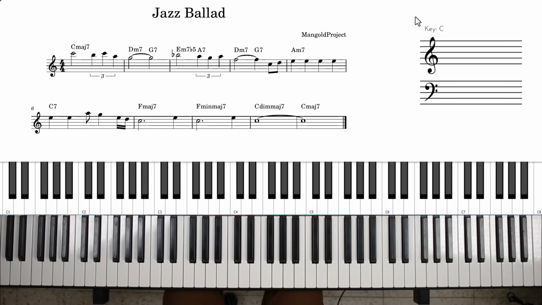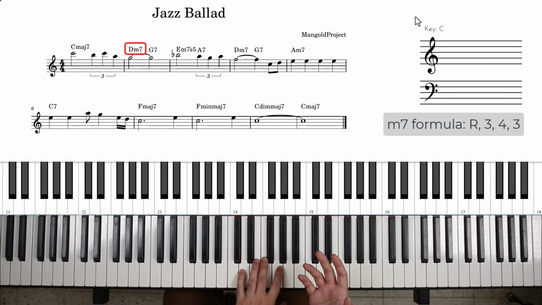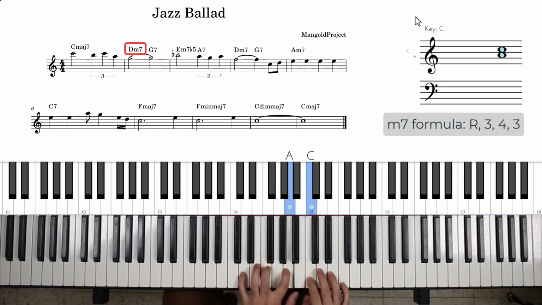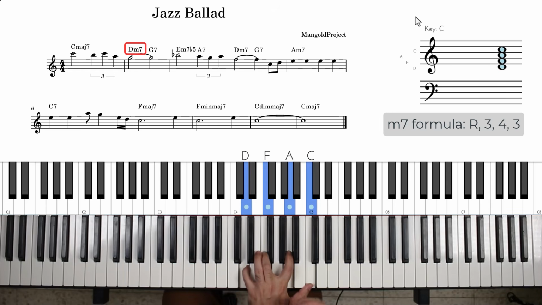The next chord is a D minor 7. So the root is a D, and the formula for a minor 7th chord is R343. So root R, 3, 1, 2, 3, 4, 1, 2, 3. And here is my D minor 7th chord.